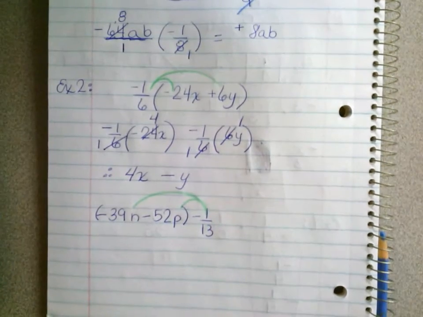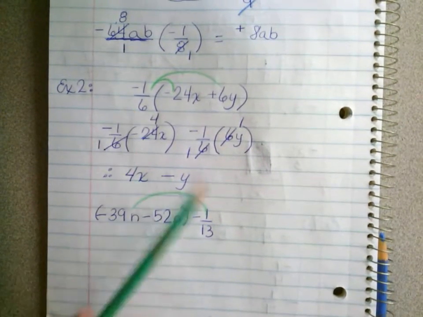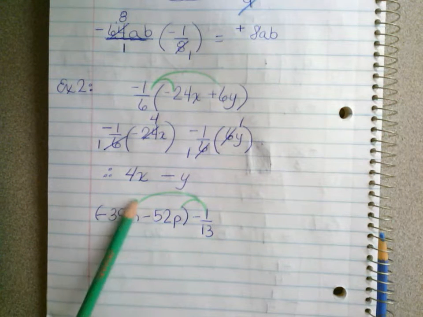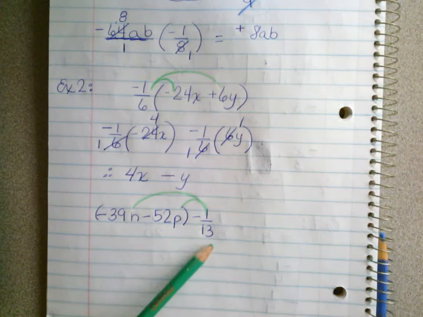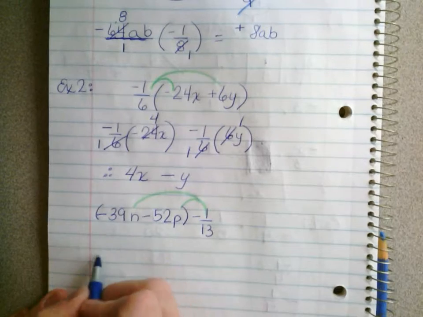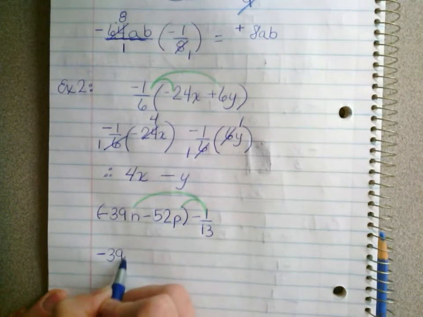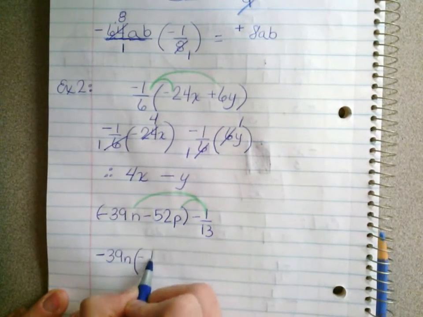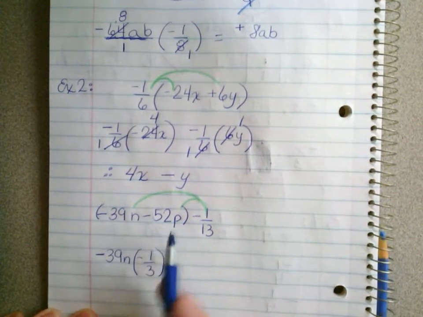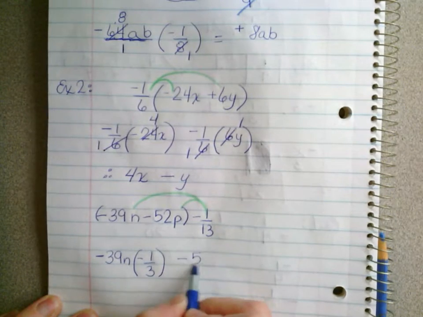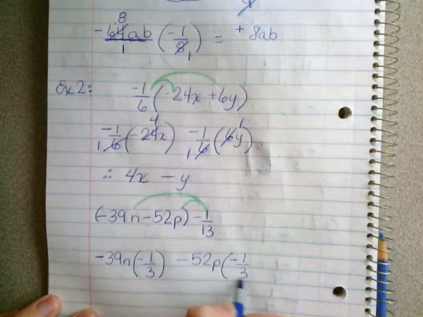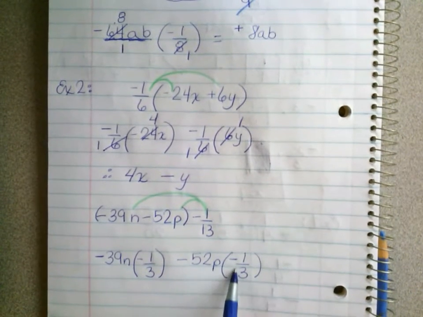Even though it's written with the little piece that's getting distributed at the end, it doesn't change anything. And it doesn't even matter which order you do. I'm going to do the 39n piece first, which would look something like this. And then we'll do the second piece. And if you have to write it like this, do it, just so that you can keep it nice and neat.